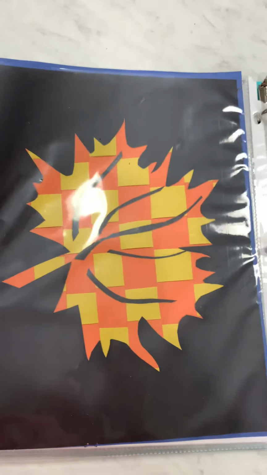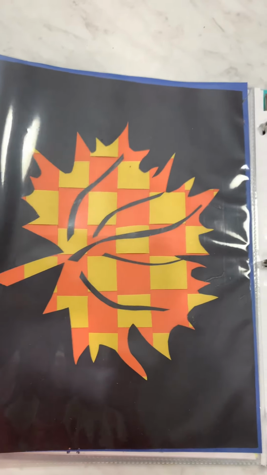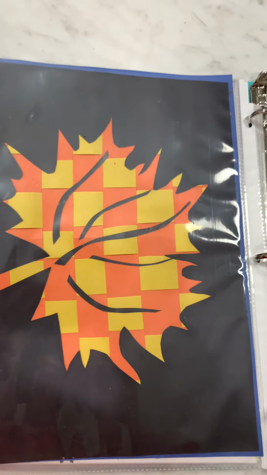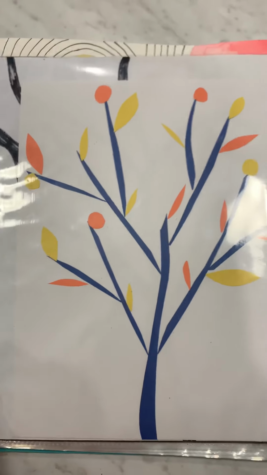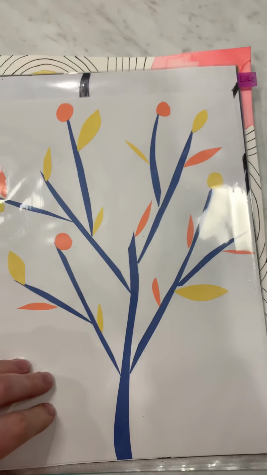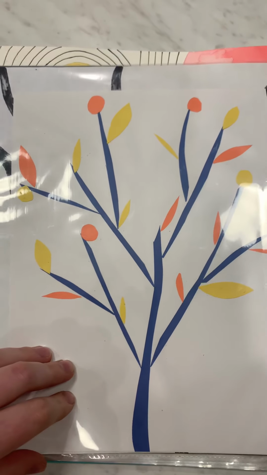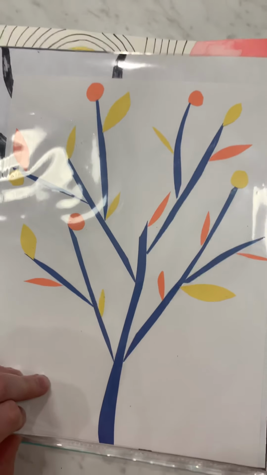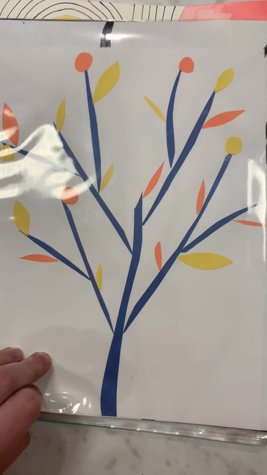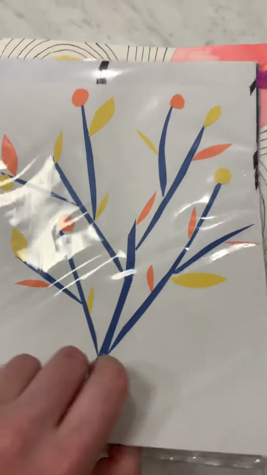This one, I could incorporate it into science, and students can work on the photosynthesis and like the changing colors of the leaves and stuff like that. And then this one I could use in science and math. In science, I could do it with seasons like I did earlier with a geometric tree, but also I could do it in math where students could focus on using shapes with making their tree.